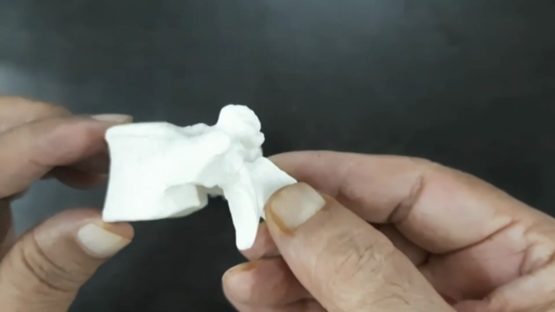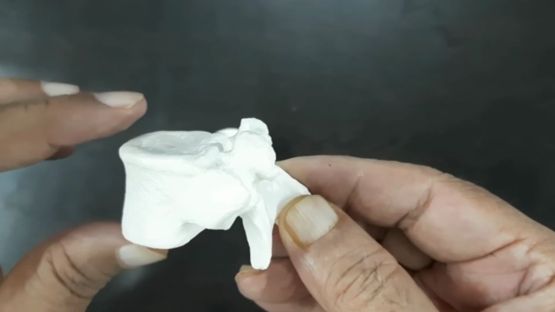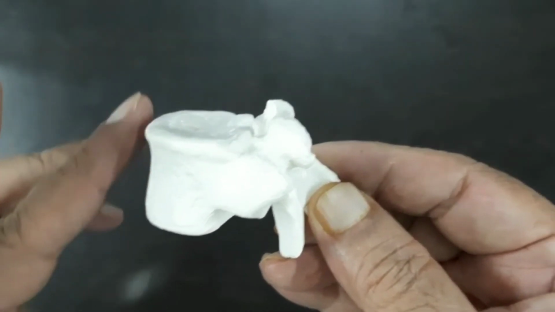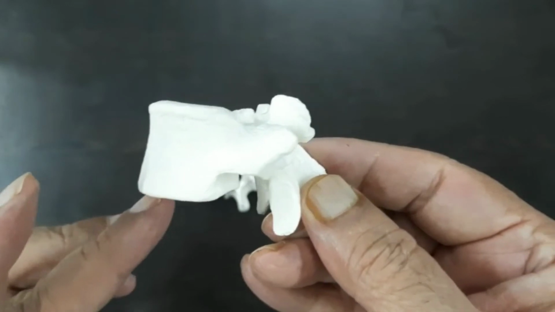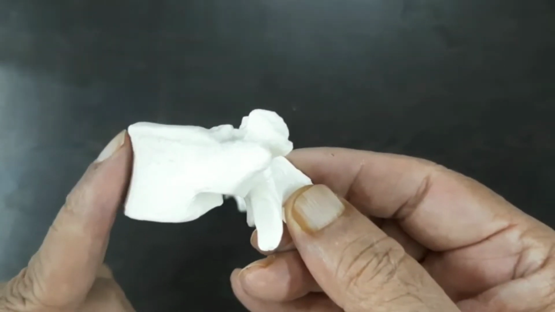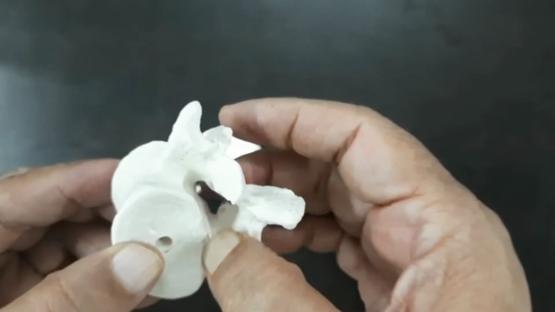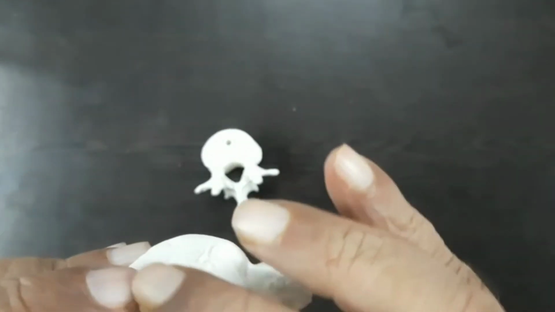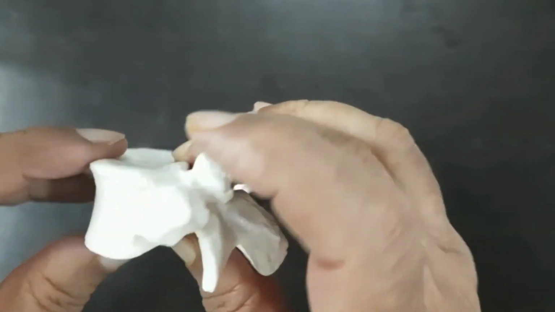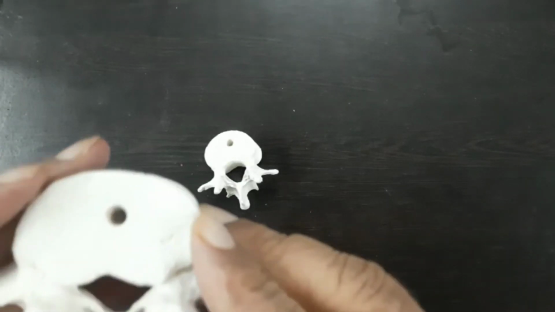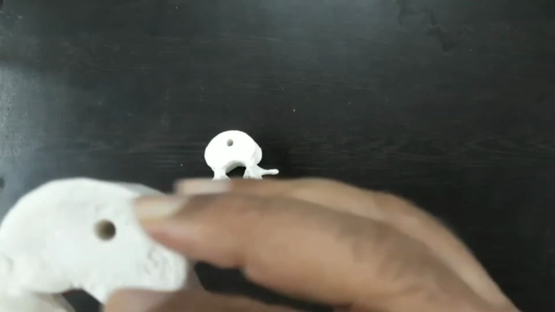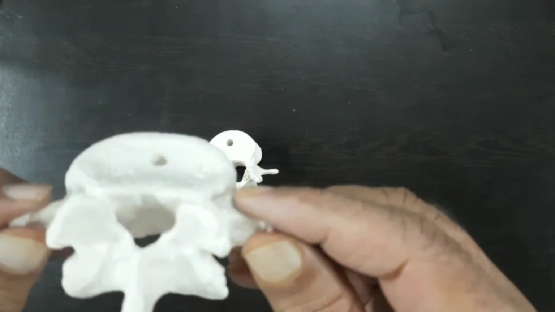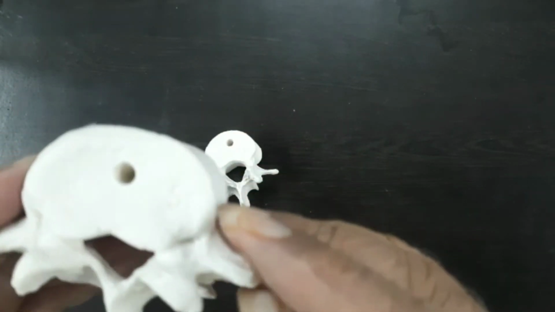Another feature you can realize if you see it from the lateral aspect: the anterior margin, the distance from the superior border to the inferior border of the body, is more as compared to the distance on the posterior surface of the body. That means posteriorly the height of the body is less as compared to anterior, and this contributes to the convexity of the lumbar curvature.